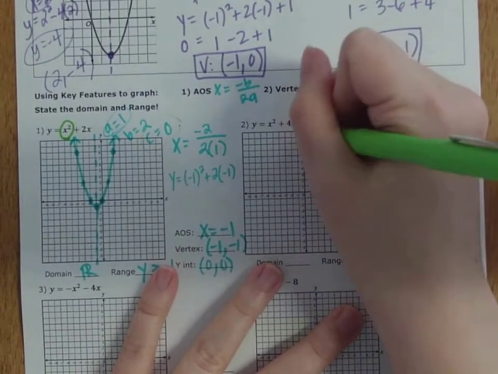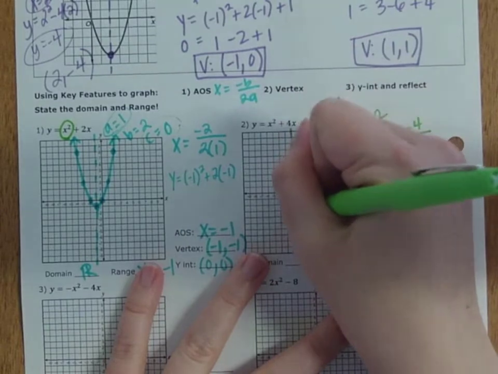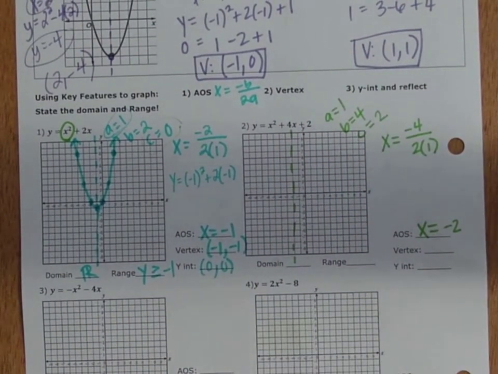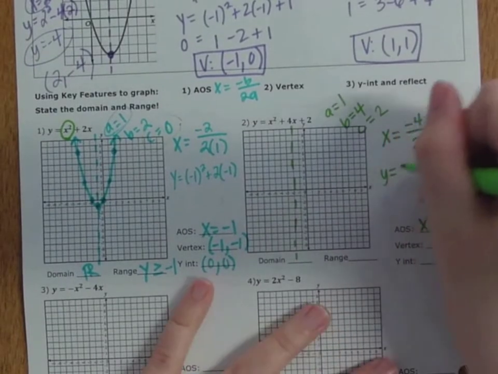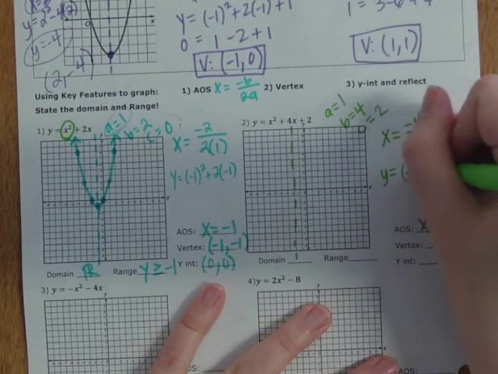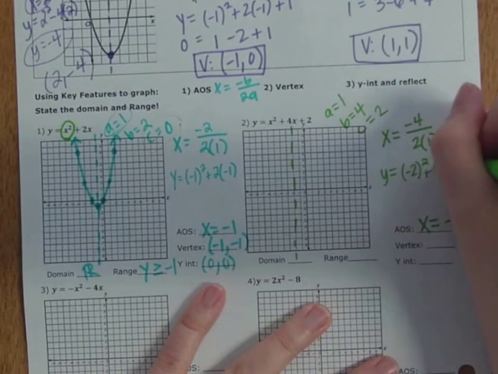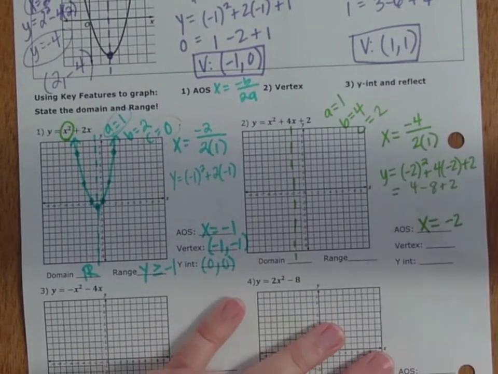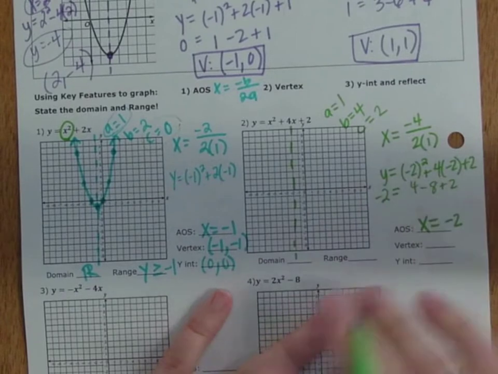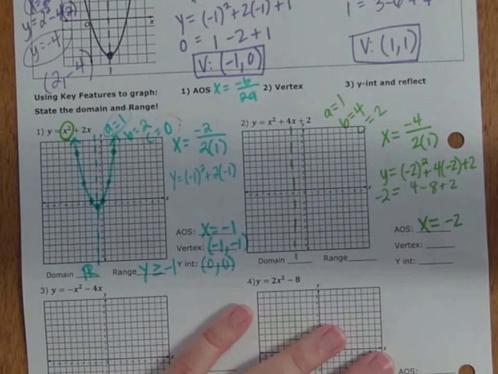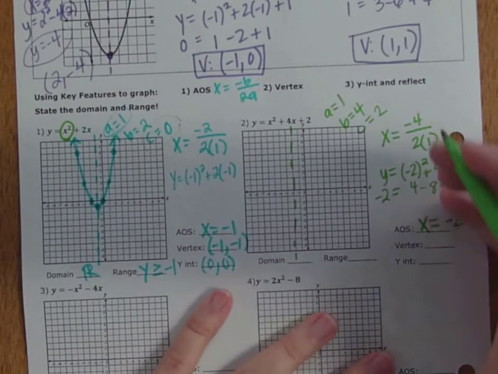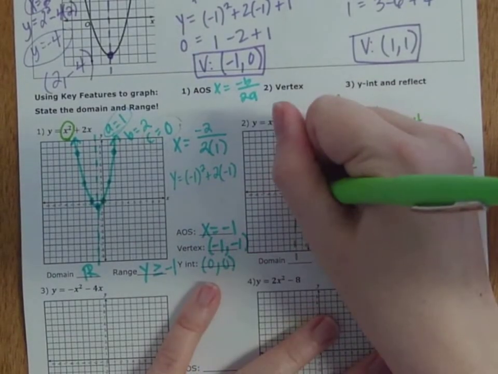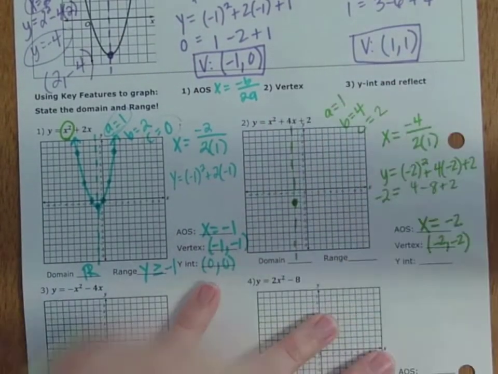X equals -2. So make a dashed line for your axis of symmetry where x equals -2. Plug that in to get the y value of our vertex. -2 squared plus 4 times -2 plus 2 is -2. Will the x and y values for the vertex always be equal? No, that's just a fluke. I don't know why it's happening. So make a point at -2, -2.